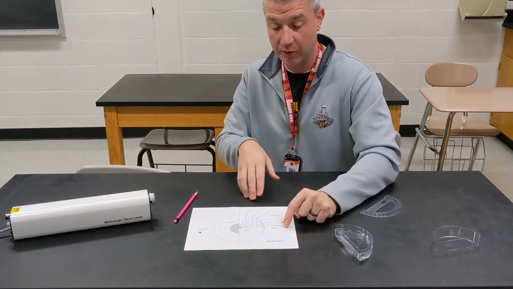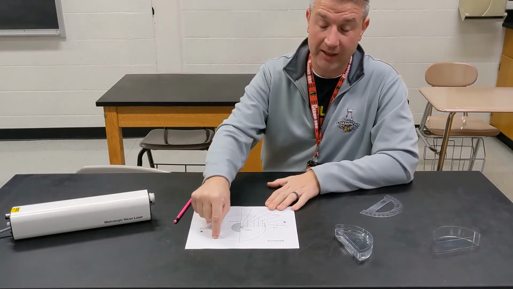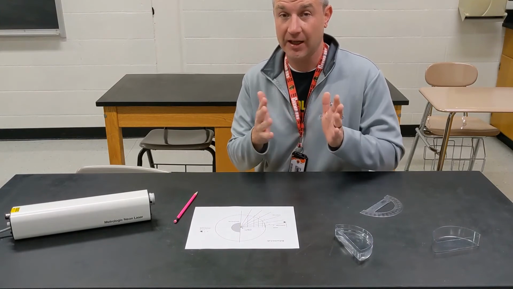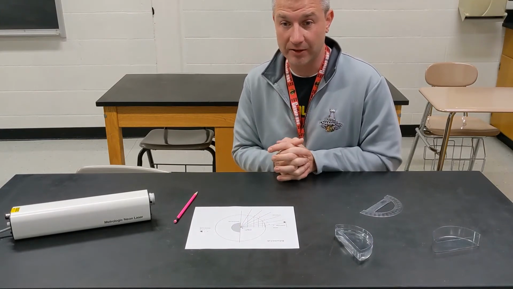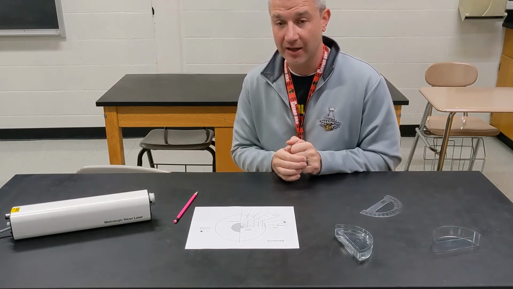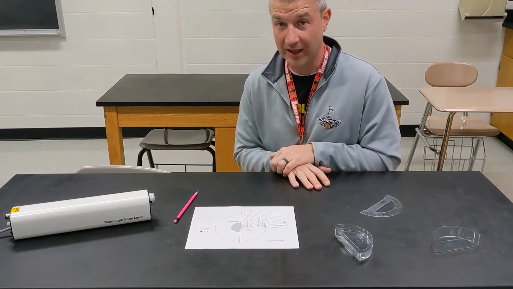My independent variable, what I'm changing, is the incident angle, and my dependent variable is the refracted angle, and then I can do a couple different things and get the graphical and mathematical model to basically give me the index of refraction. So I'll have a second video on that, on how to use Google Sheets and some formulas to save yourself a whole lot of time.